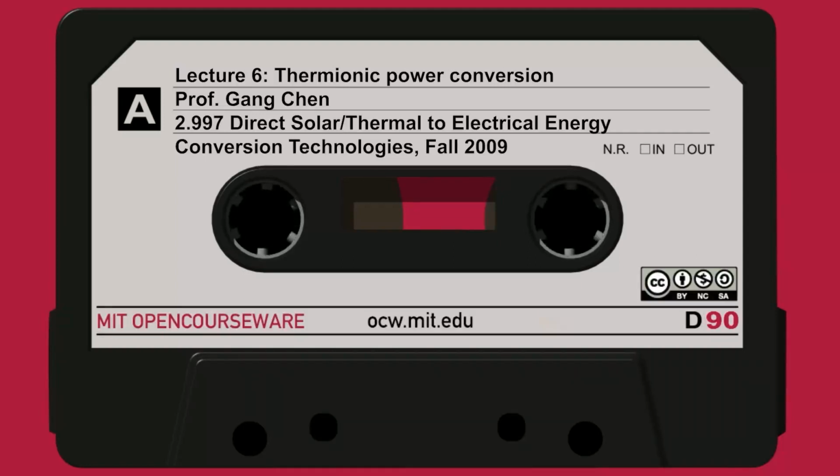Now, of course, if I think about the Fermi-Dirac statistics, there are some electrons with energy higher than W, right? Even though F is very small, it's not zero. So what I want to count now is how many electrons are flowing out of the surface.